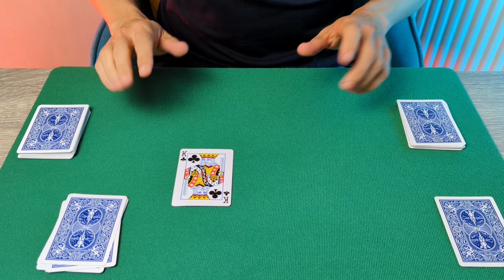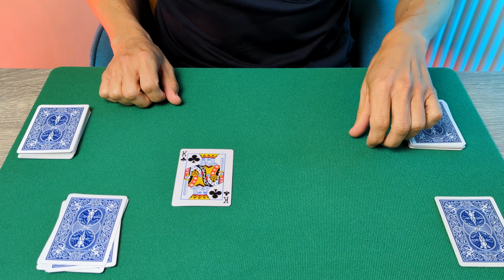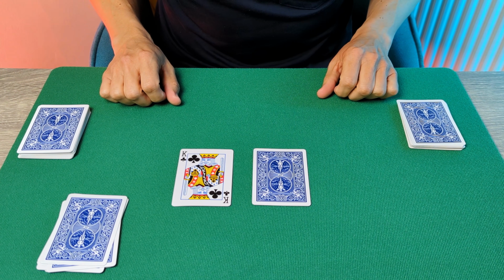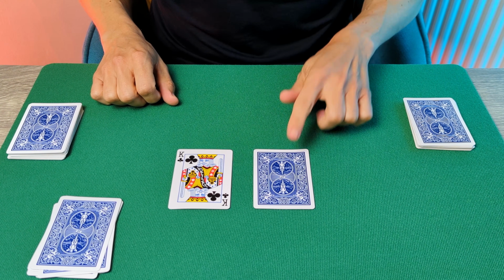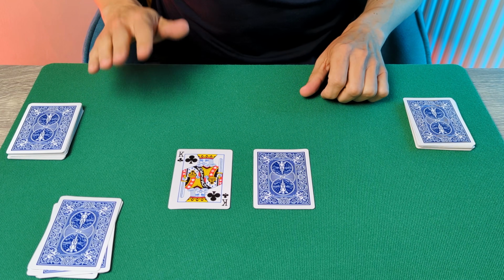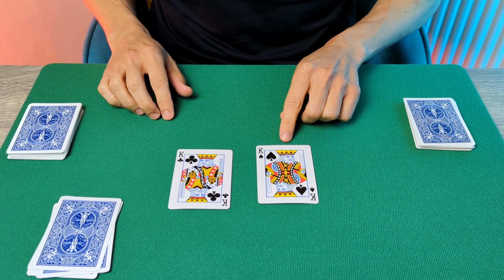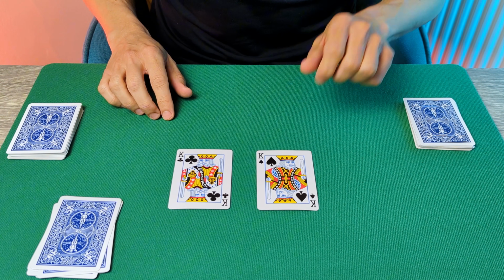And not only that, but remember, we also have a prediction card over here, selected before the trick had even begun. And now you can reveal that this card just happens to be an exact match for the selected card, the other Black King.